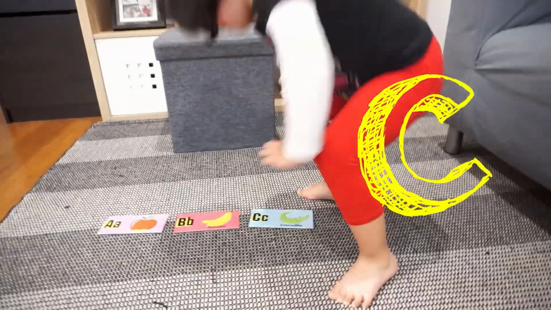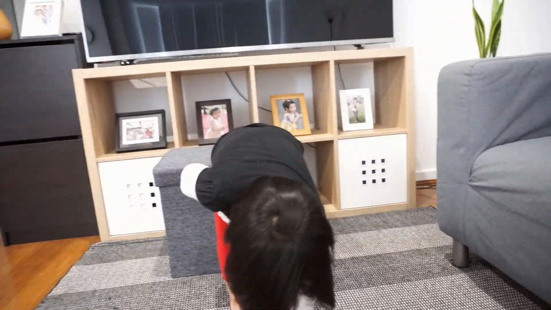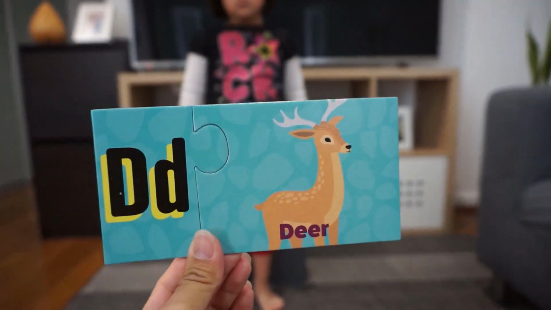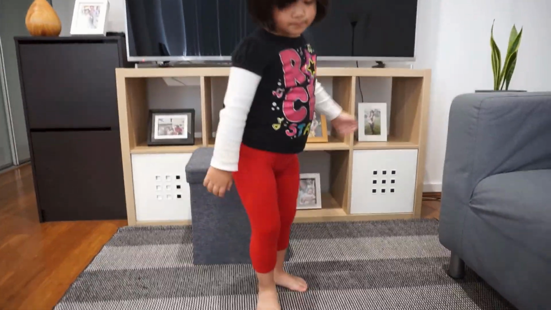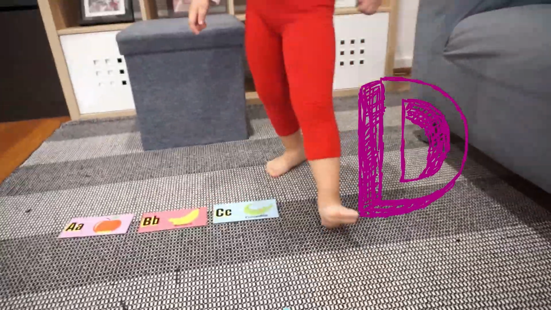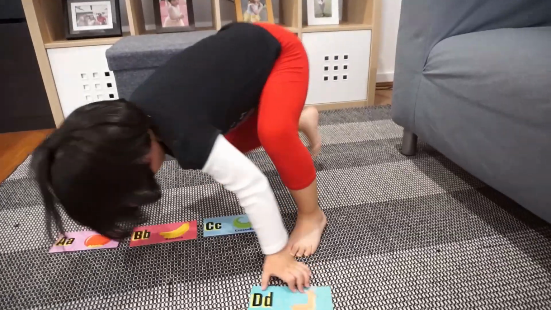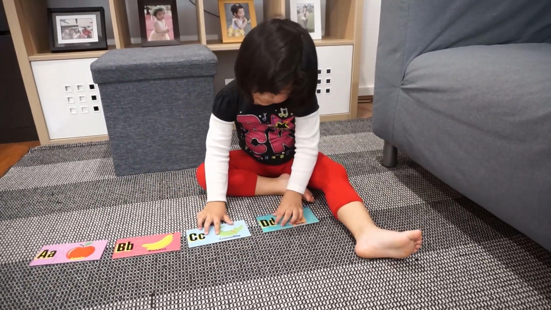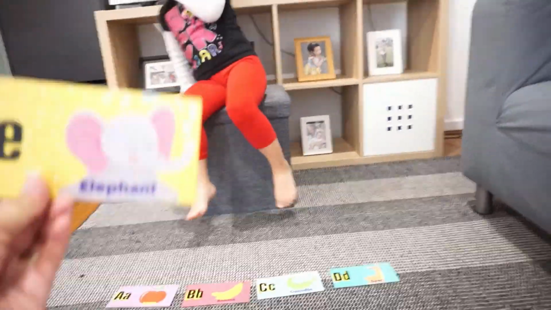So let's see. The next picture is... let's see if Sari knows this. What is this, Sari? A reindeer. It's a deer. Good job. Looks like a mommy deer? Yeah. Okay. Can you try and fix it? So Sari's arranging them according to the right order.